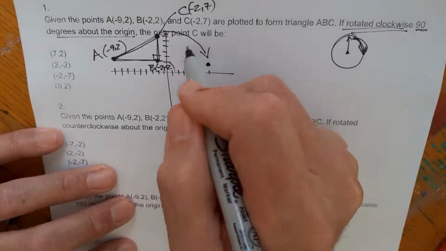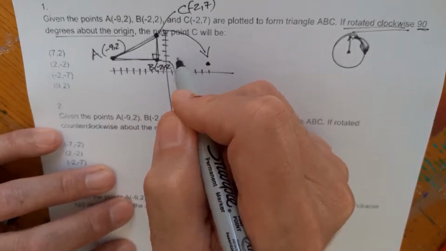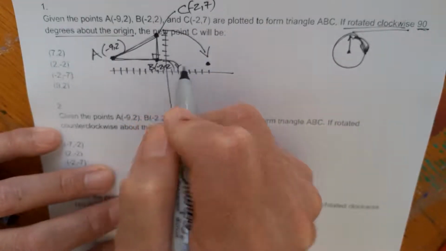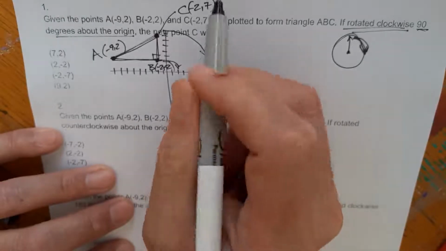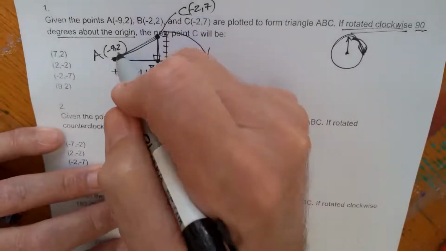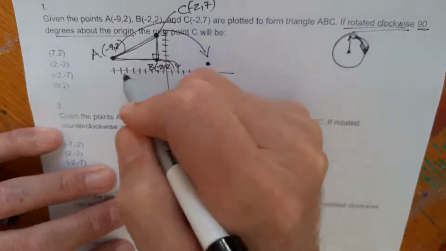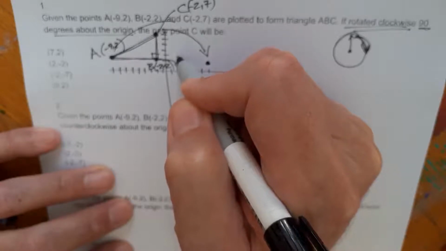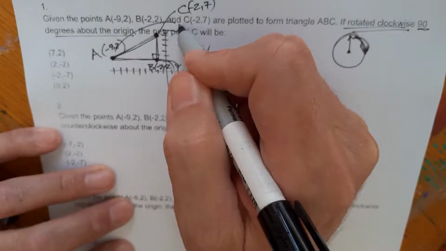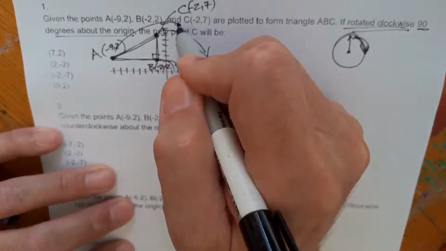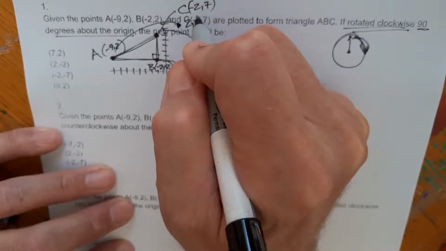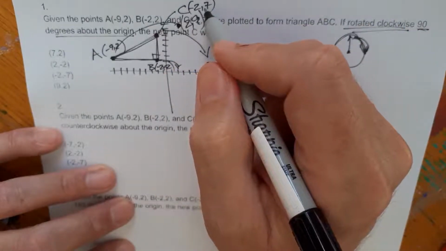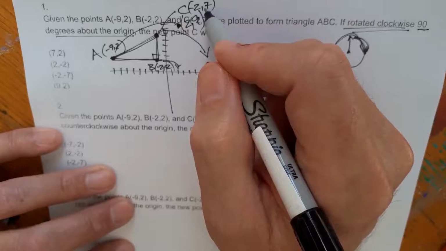90 degrees is into the next quadrant. Here we go. We're on quadrant 2. We're going to quadrant 1. This one's going to go here. And this one's going to go up here. So we're going to go 2 out and 9 up. 1, 2, 1, 2, 3, 4, 5, 6, 7, 8, 9. Up here. This one's going to turn into 2, comma 9. And this one's going to turn into 7, comma 2.